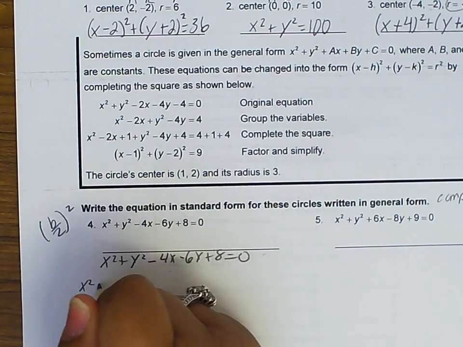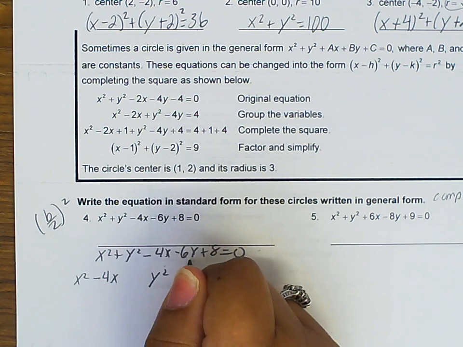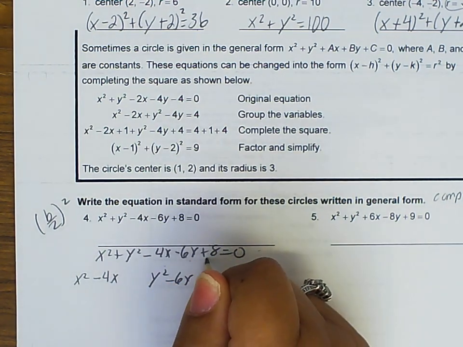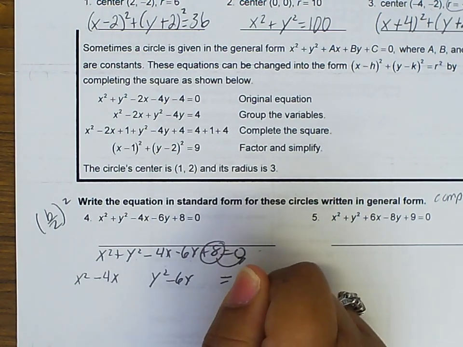So we got an x squared and we got a 4x. Okay, then I have a y squared and I got a 6y. Then this 8, which is my only constant, I'm going to move it over, so I change the sign, so that turns to negative 8.